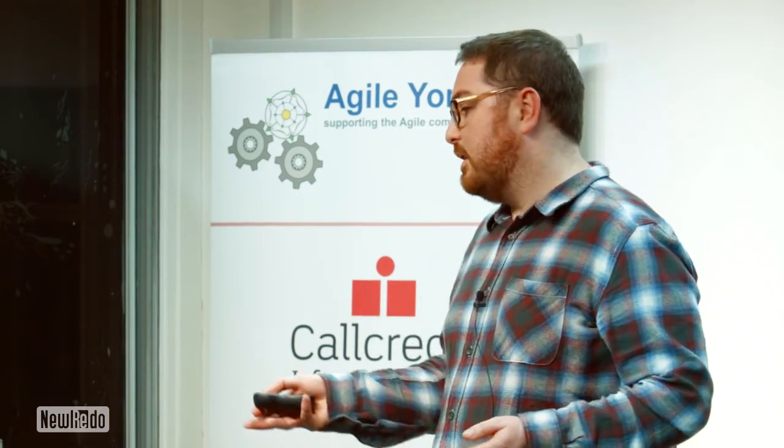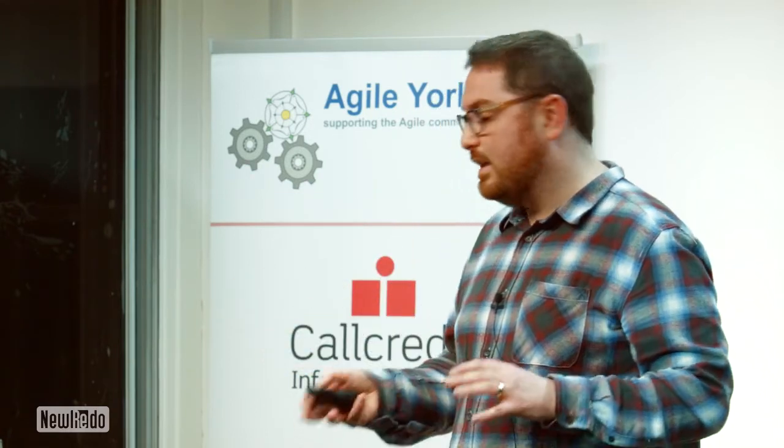Or we could get much more sophisticated with the data that we're recording. We could start to look at things like flow efficiency. Flow efficiency is where you compare how long something is queuing for against how much time you're actually working on it. When you first measure this, typically you'll find about 5 or 10% of the time you're working on something. The rest of the time it's actually queuing, waiting for someone to pick it up.